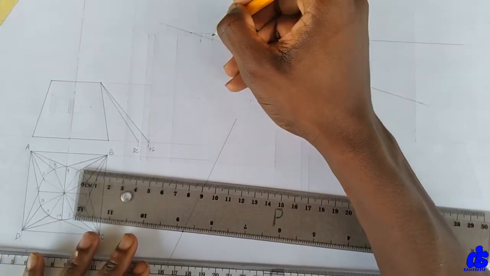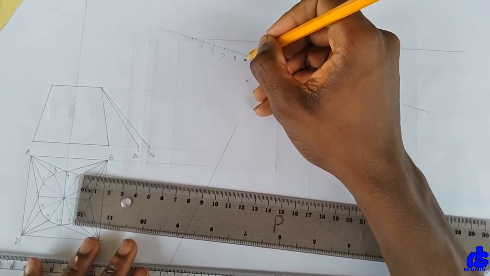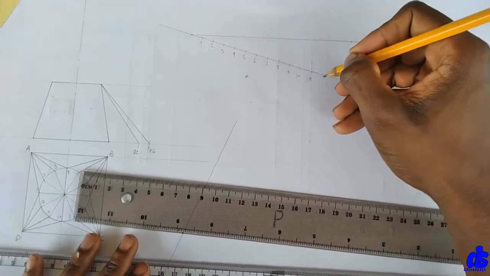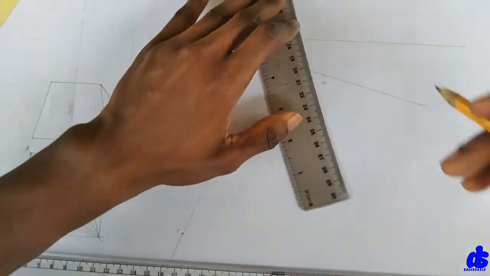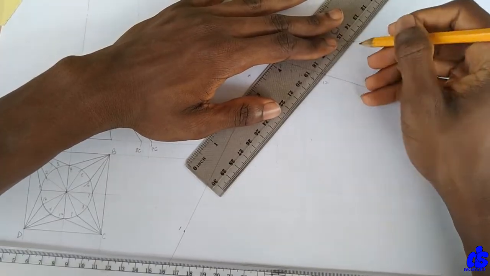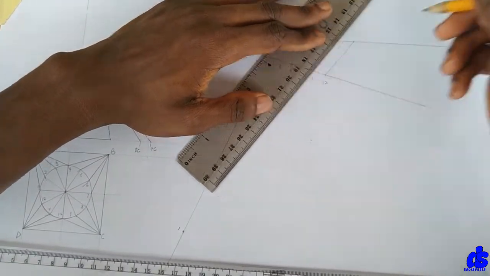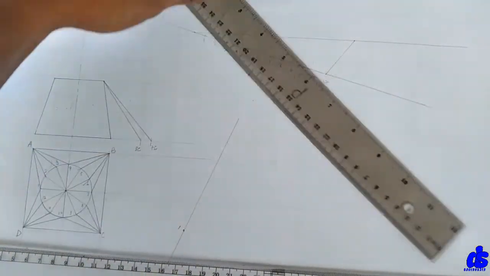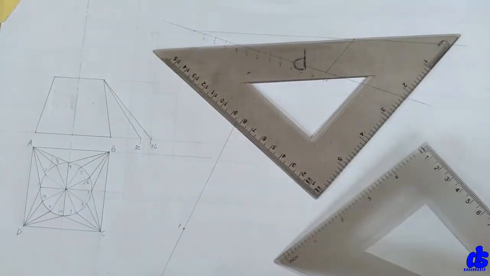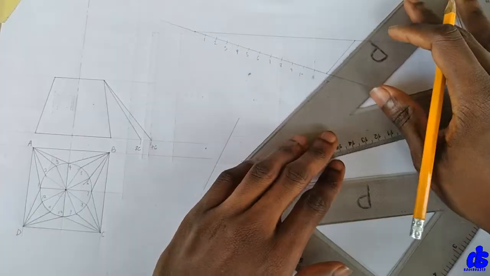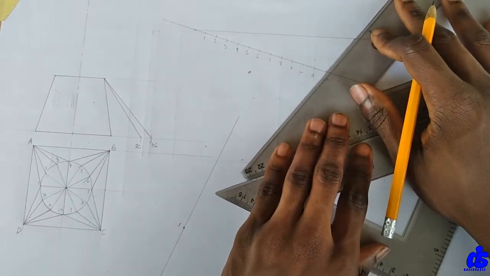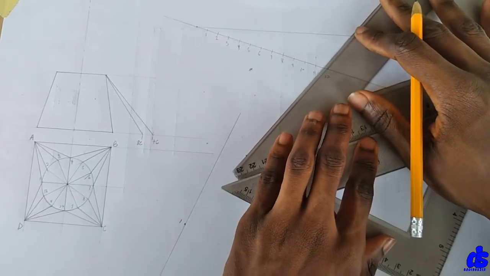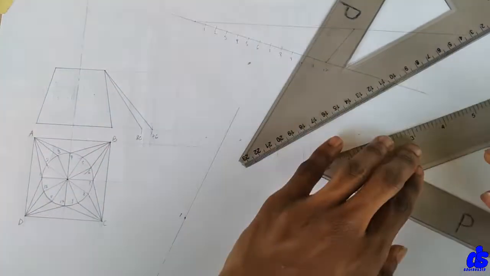Alright, so I'm going to number them 1, 2, 3. Then back to 12. So I'll join the last point to 12. Then I'll draw parallel lines. This is aligned. This is aligned. This end, let me use this end.